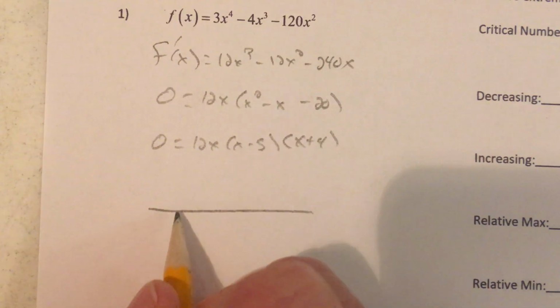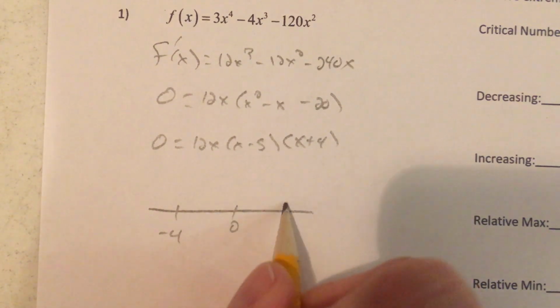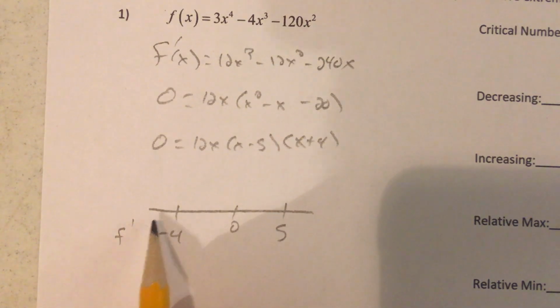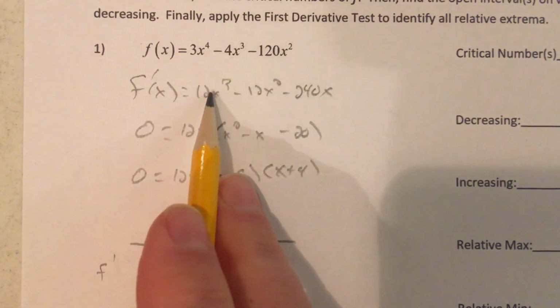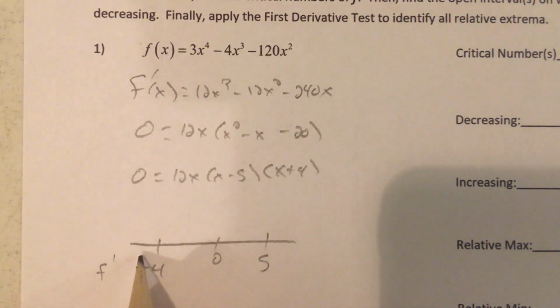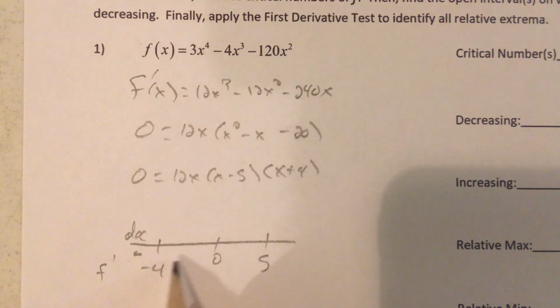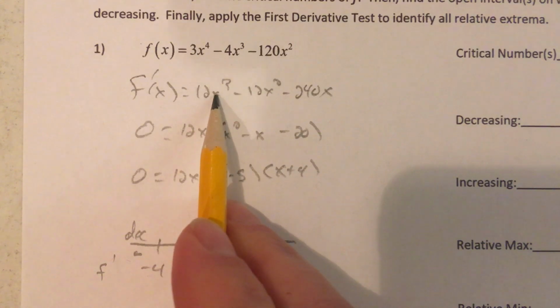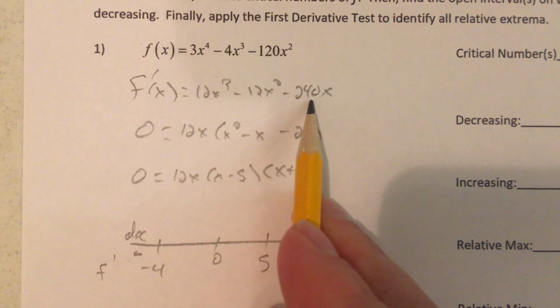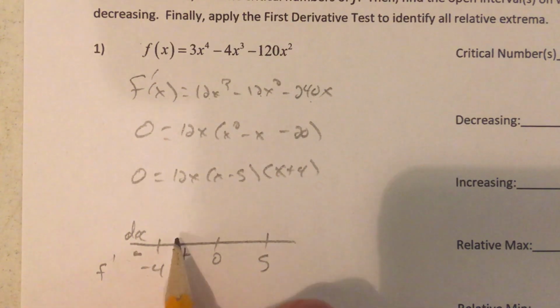So I'm going to put a line here, -4, 0, 5. We're going to test the first derivative. So if I put some large negative number into this first derivative, I'm going to get a very large negative number here. And so therefore I'm going to get a negative on that. That means our function is decreasing there. If I pick something between -4 and 0, maybe -1, I put it in, I'm going to get -12, but then I'm going to get +12 and then positive 240. That gives me a positive value there.